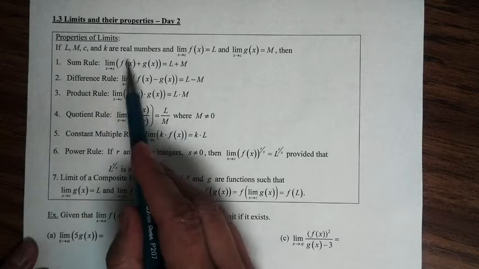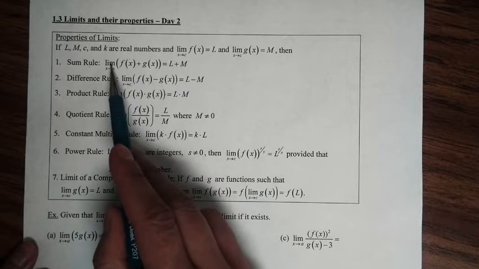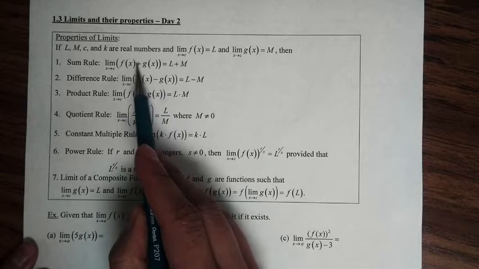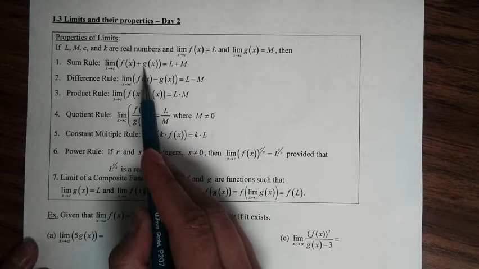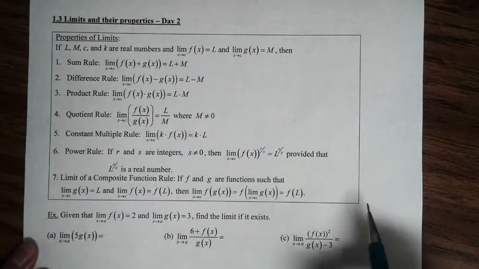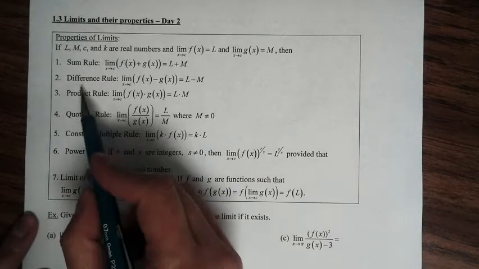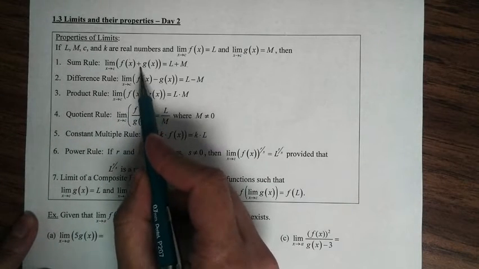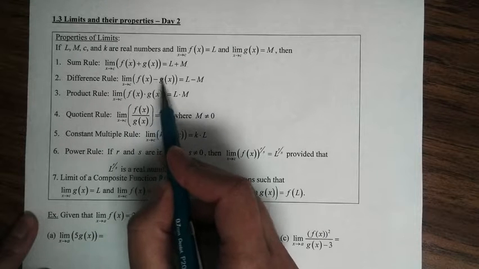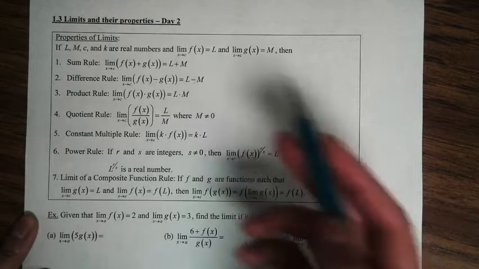So the sum rule is going to be basically the sum of both the limits, okay? So you know that the limit when x goes to C of f of x is L, and the limit when x goes to C of g of x is M, so it holds. So basically, if you know the properties of functions, you will understand the properties of limits pretty easily, okay? So the difference rule is exactly the same as the sum rule. The only thing that changes is that you have the negative here, which obviously is going to transfer to your result being negative here instead of positive, okay?